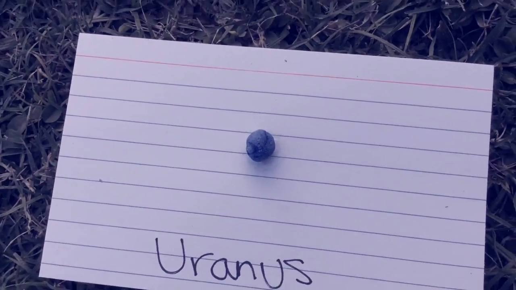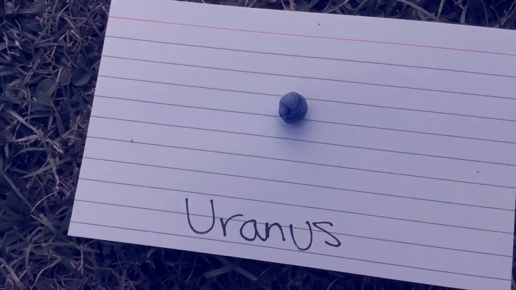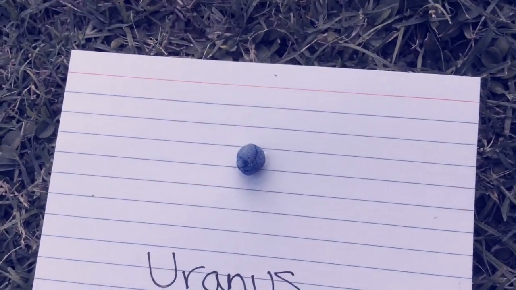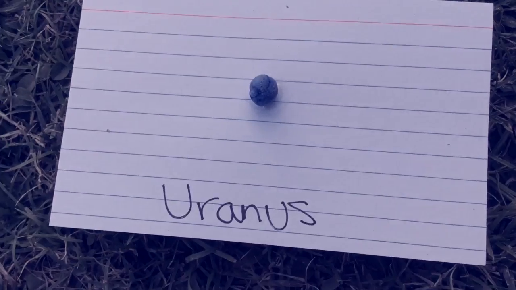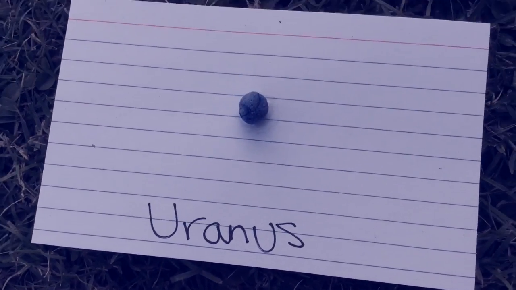Here's Uranus. As you can see, it's blue. We made it blue because of the ices on it, like water and methane, which is why it's called the ice giant.